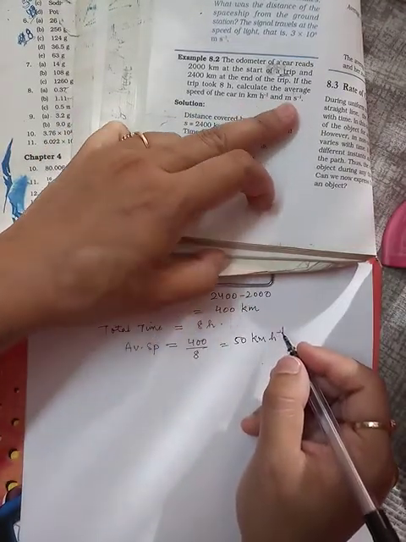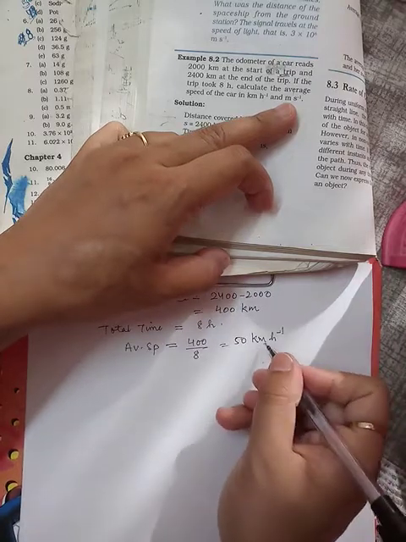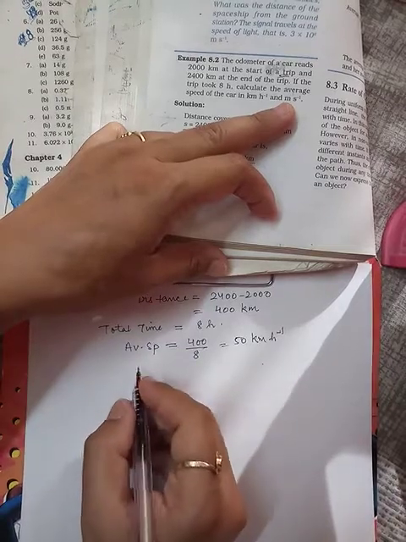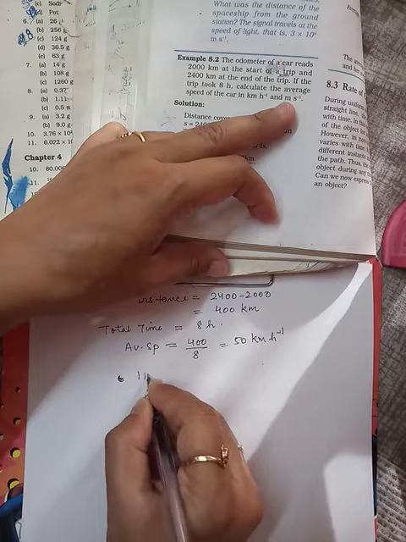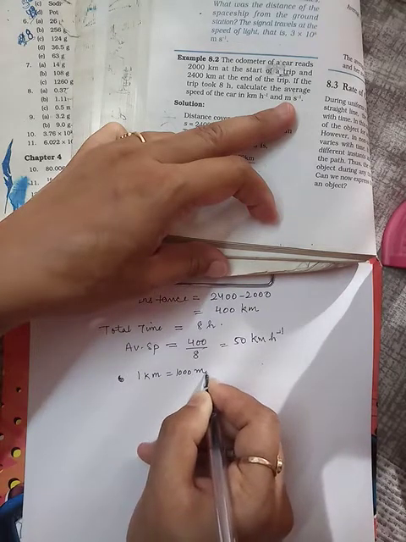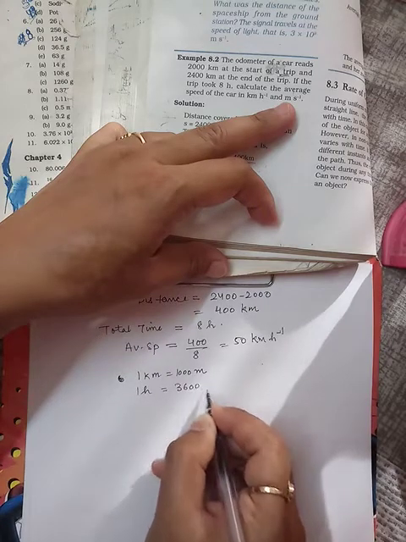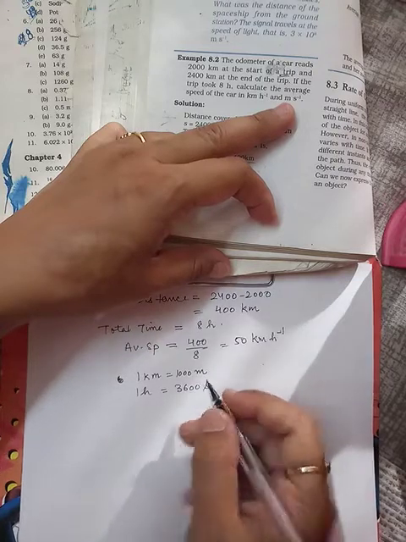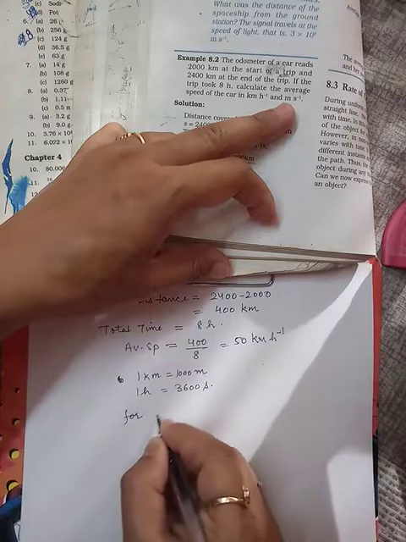For meter per second, what should we do? We can convert 50 kilometer per hour into meter per second over here. How to convert now? We know that 1 kilometer is equal to 1000 meters and 1 hour is equal to 3600 seconds, right? So we can use this basic concept for 50 kilometer per hour.